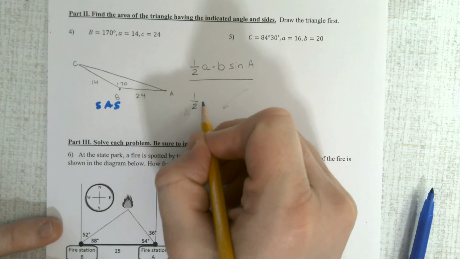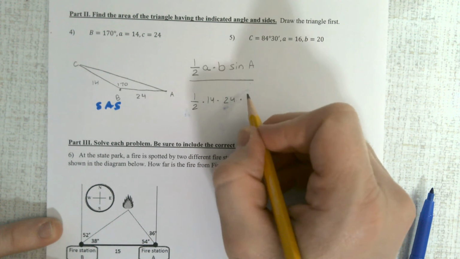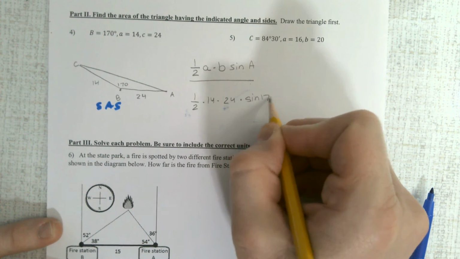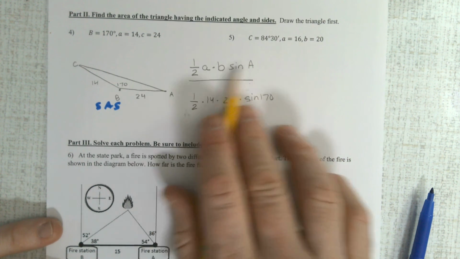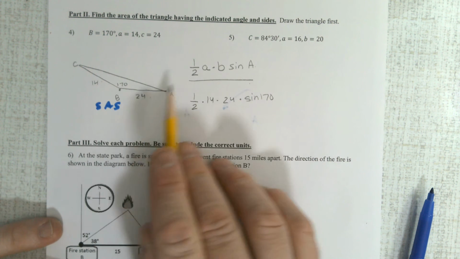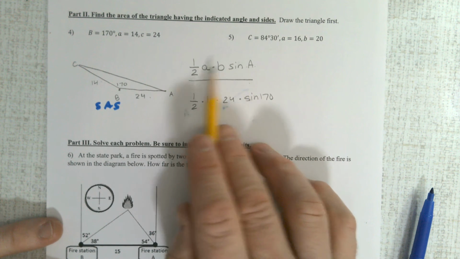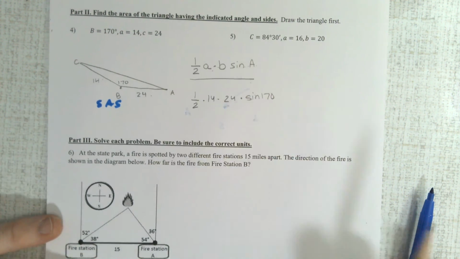It's 1/2 times the two sides times the included angle right here. The letters can be anything. We can switch these around to whatever we need. In this one we put the B there, and we put those two letters, the sine of the angle, and the two sides around it.